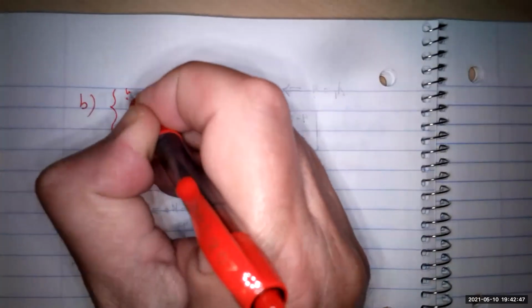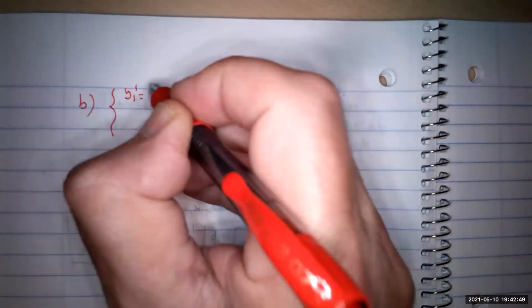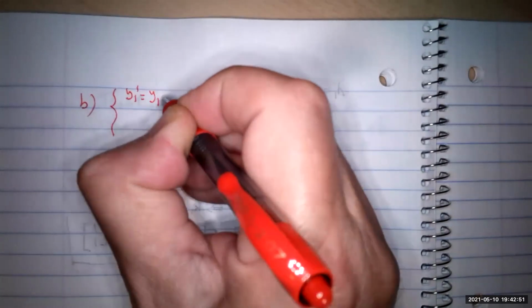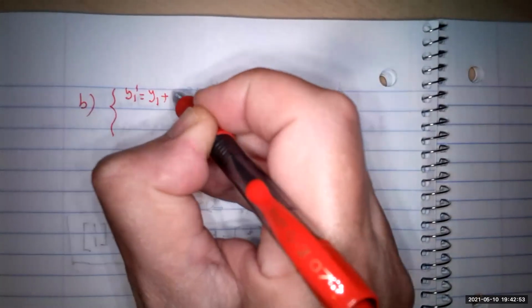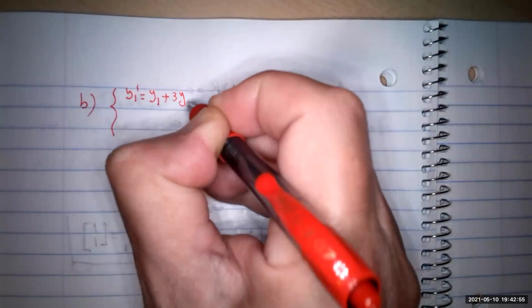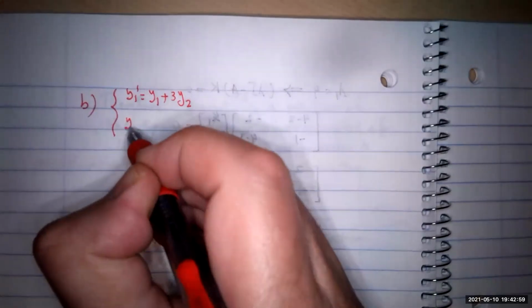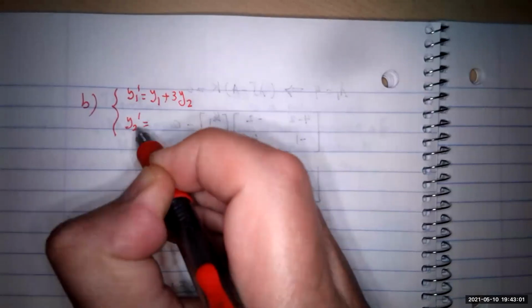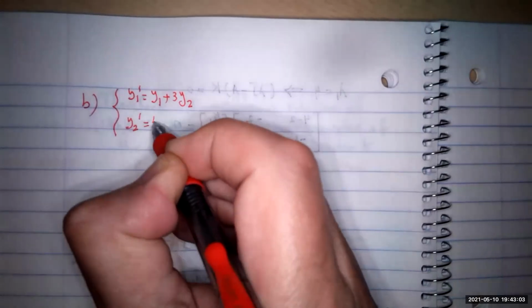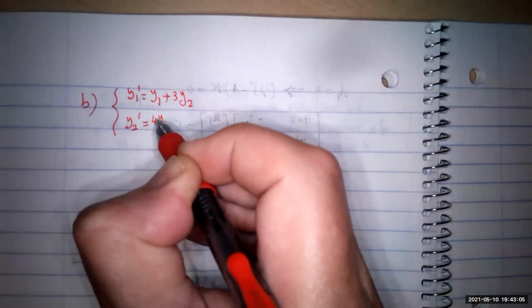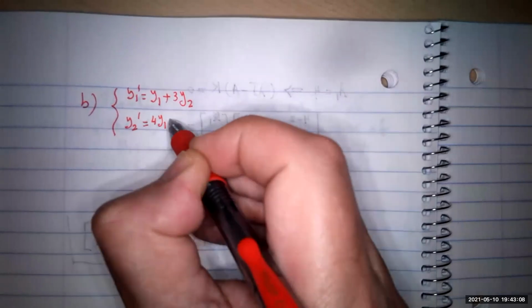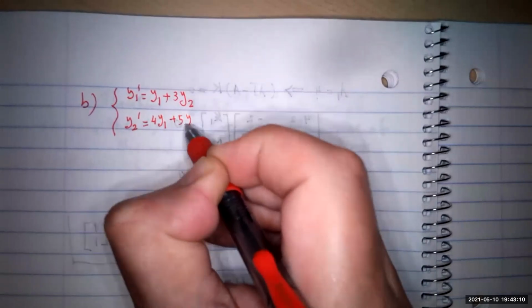You have y prime equal to y1 plus 3y2, that's y1 prime, and this is going to be y2 prime, and the y2 prime is 4y1 plus 5y2.